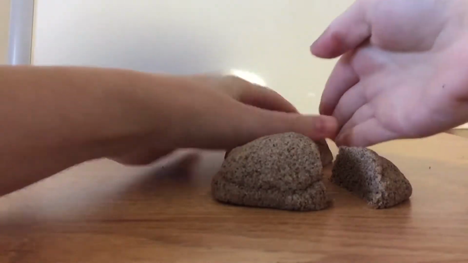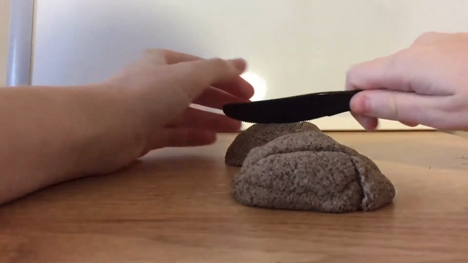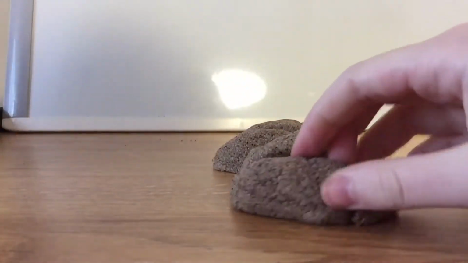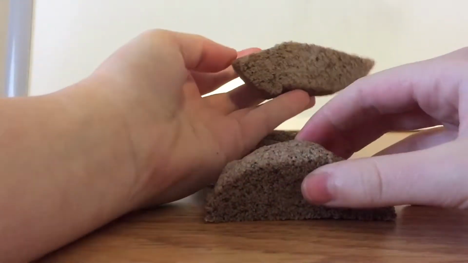And when we cut along the z-x axis, we see that we also get a hyperbola.